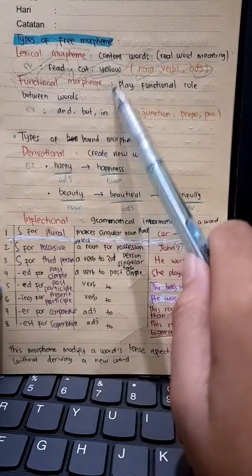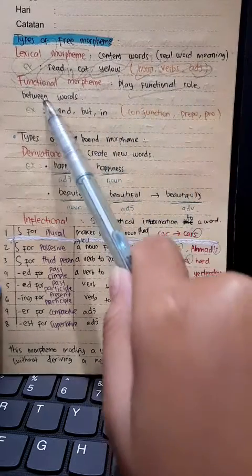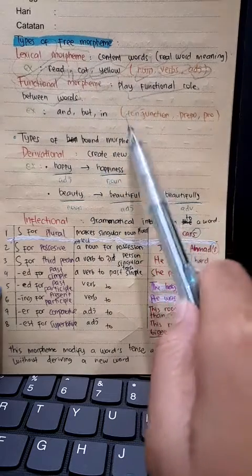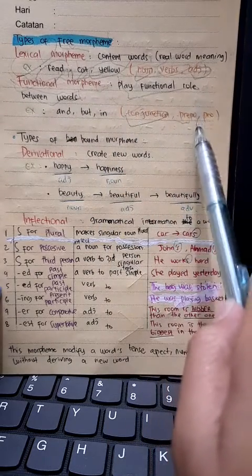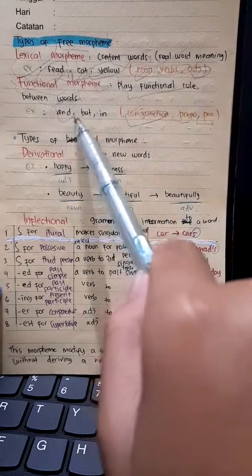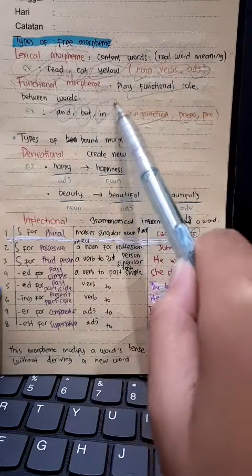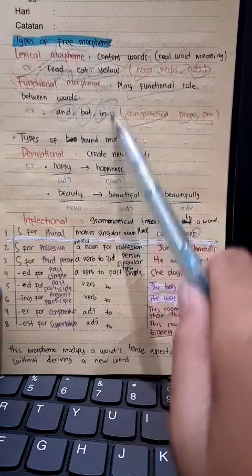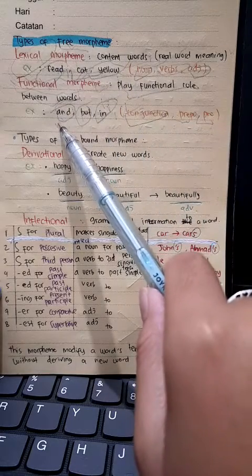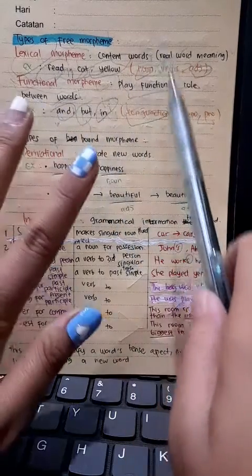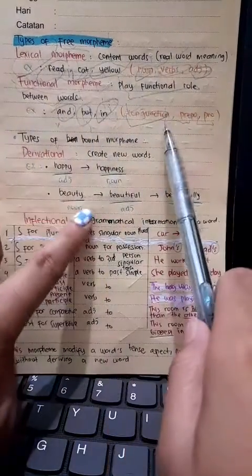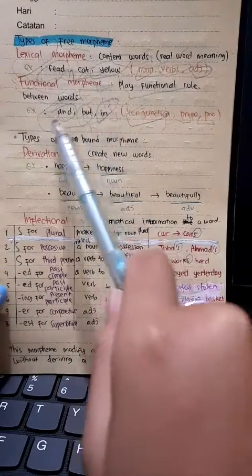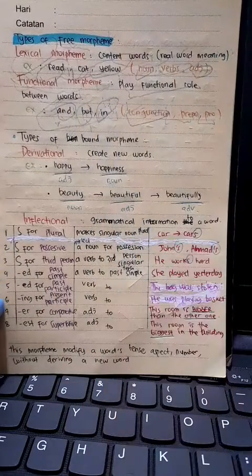And a functional morpheme plays a functional role between words. It includes conjunctions, prepositions, and pronouns. For example, and, but, in. Even though these words have meaning, they play a functional role between words. They make this word and this word become a sentence. So, they play a functional role between words.